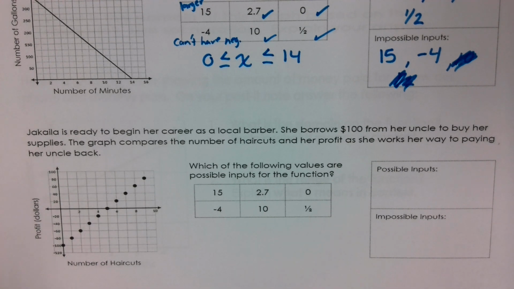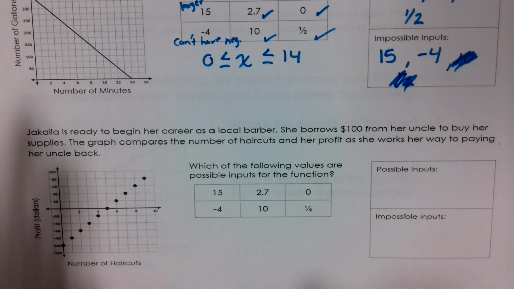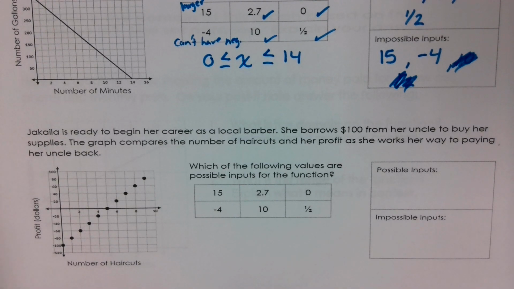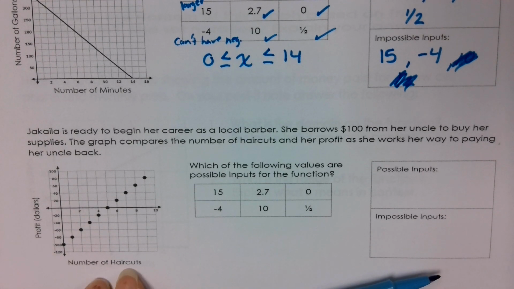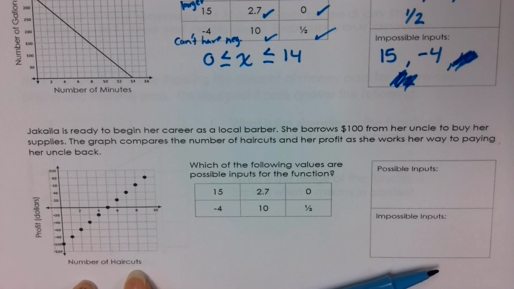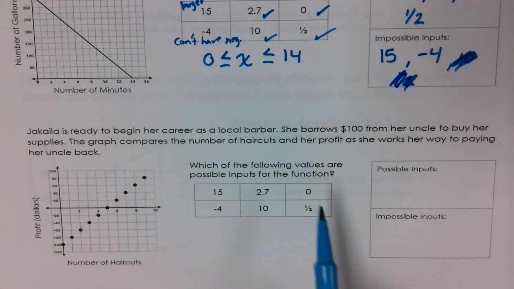You cannot have fractional or decimal values of a haircut. So you have to make sure that you understand that. So in this situation, we know we can't have fractional values. We cannot have decimal values. Can we have negative amount of haircuts? No. So right off the bat, what values am I able to get rid of in this table?